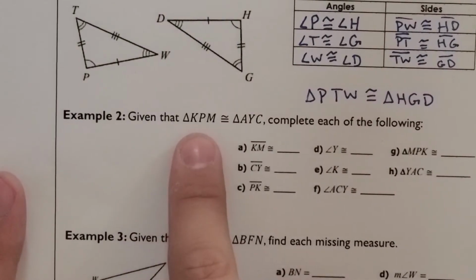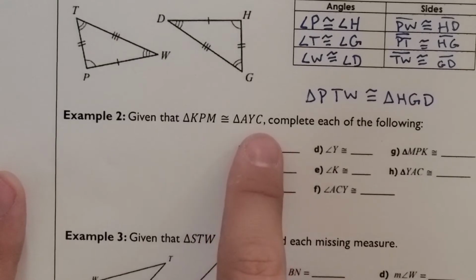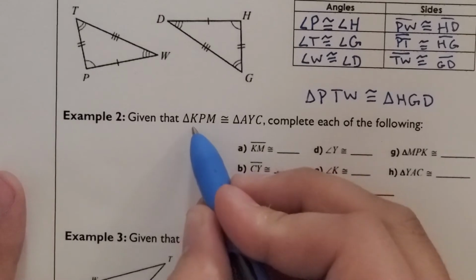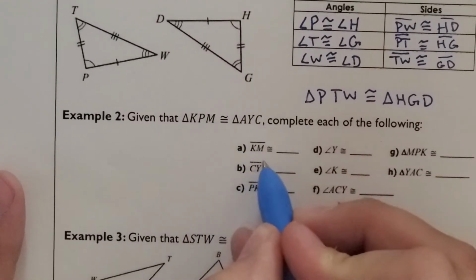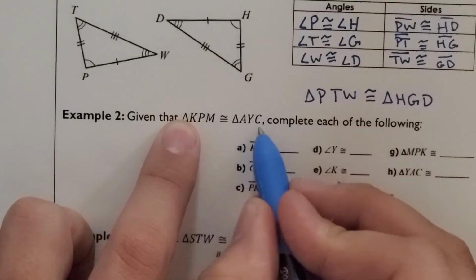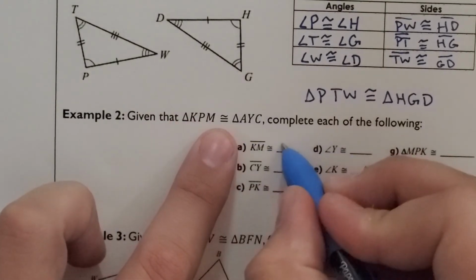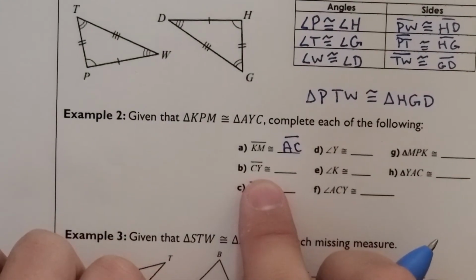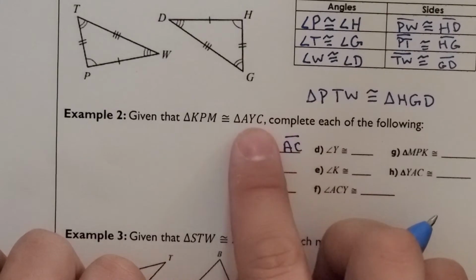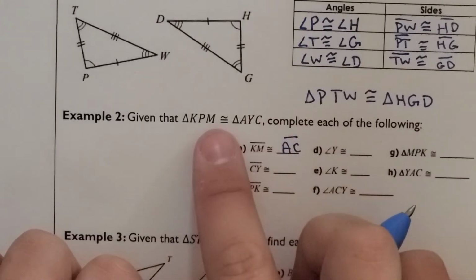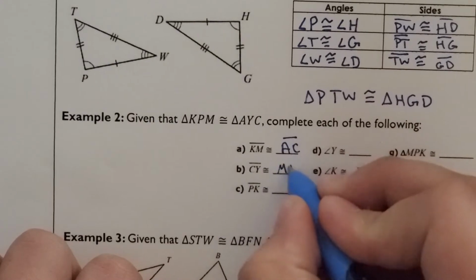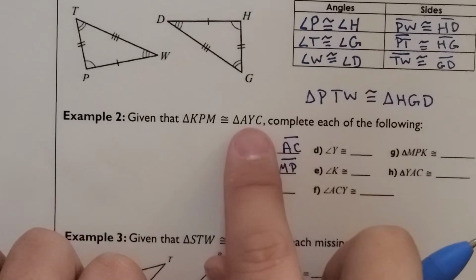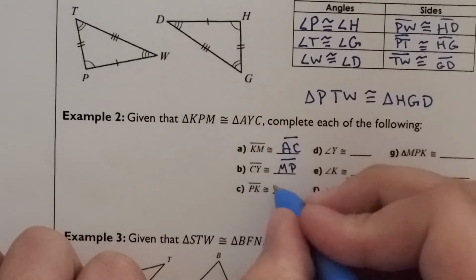They told us that triangle KPM is congruent to triangle AYC. So if we want to complete the following, it's really easy. Segment KM, well, since K is the first letter and M is the third letter, it is going to be congruent to segment AC. Notice that it's still the first and the third letter. Segment CY is congruent to, well, CY is the third and the second letter. CY goes with MP. PK is the middle and the first. That is going with the middle and the first, which is YA.